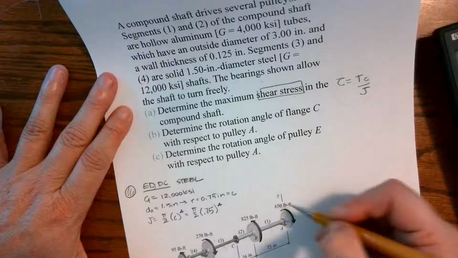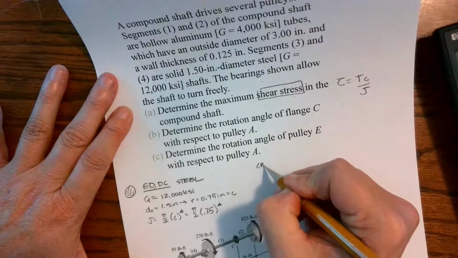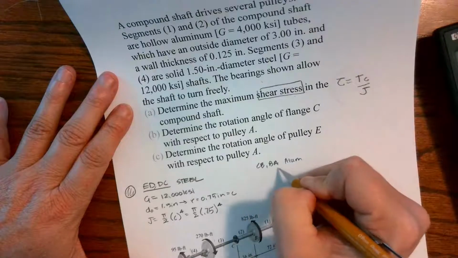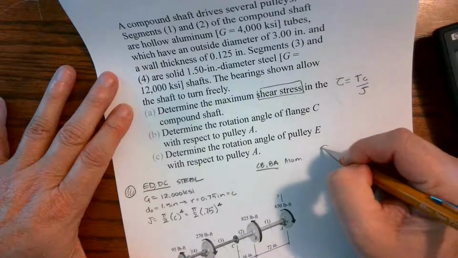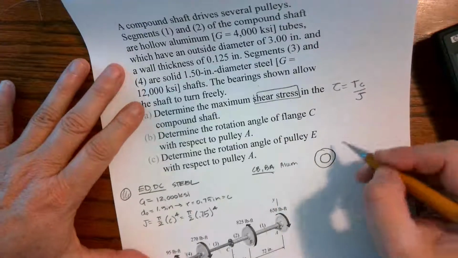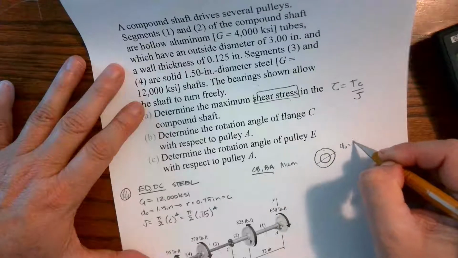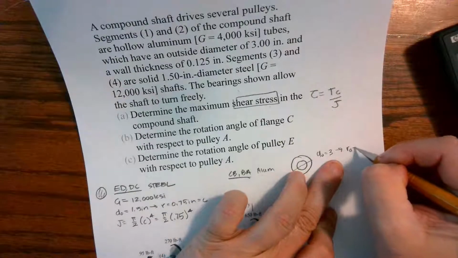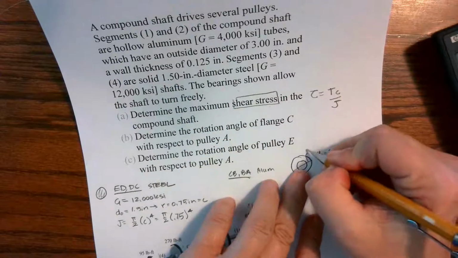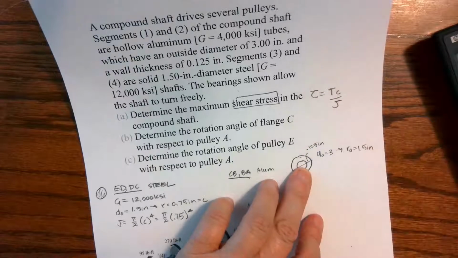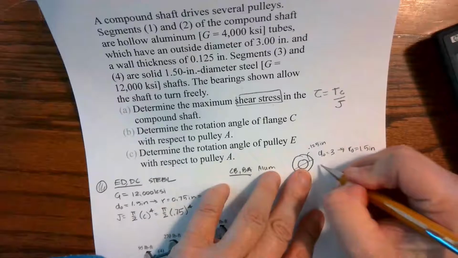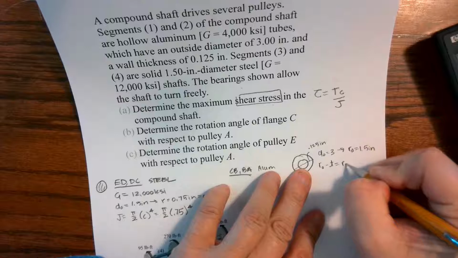So now we can come over here and look at C to B and B to A. This is made out of aluminum, and it is hollow. So that means we're going to have an outer diameter and an inner diameter. We have an outside diameter of 3, so the outer radius is 1.5 inches. And it has a wall thickness of 0.125 inches. Because I'm dealing with radius, because of the equations that I use, I can take the outer radius minus the thickness, and that'll give me my inner radius.